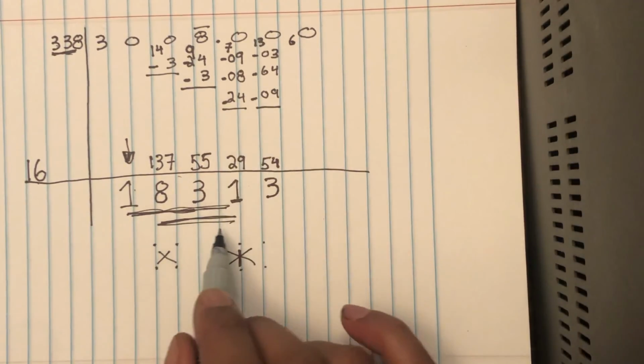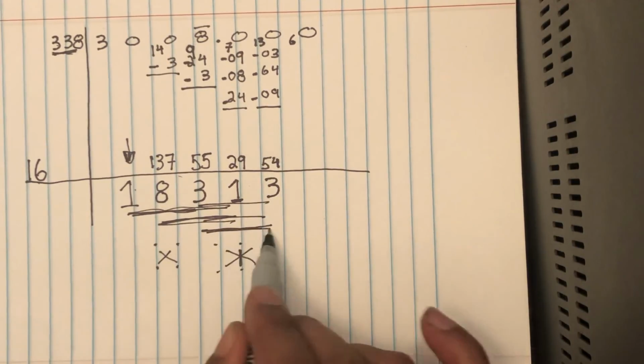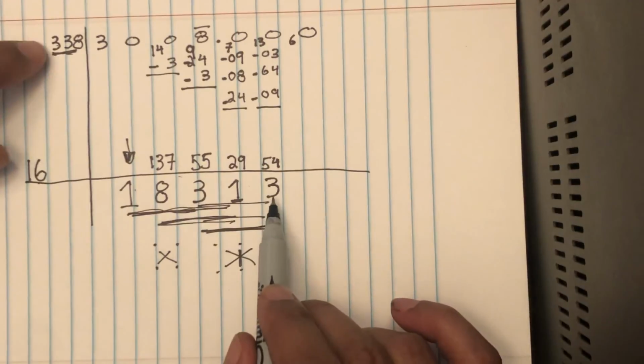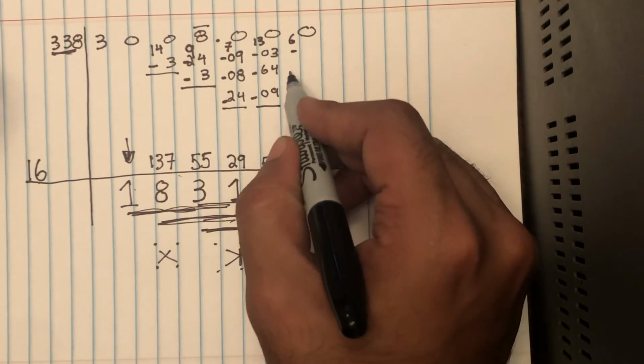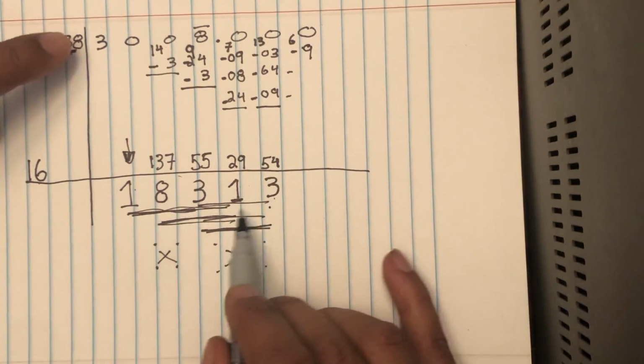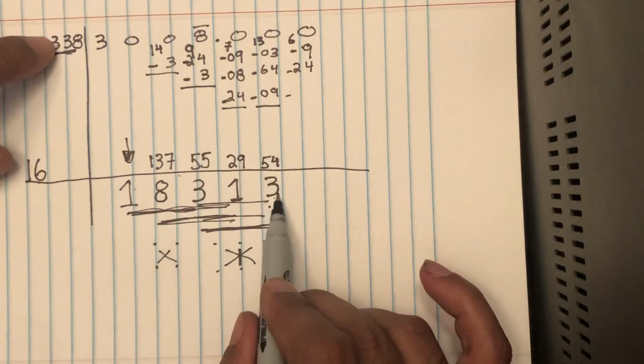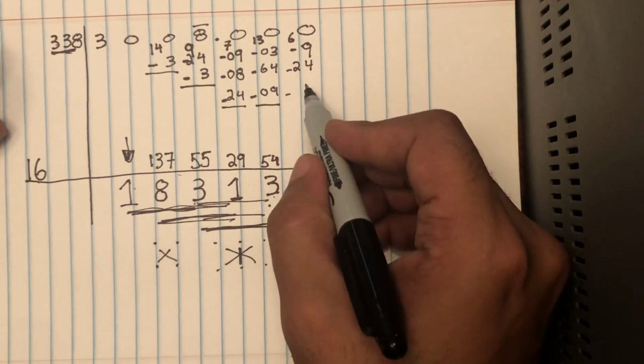Now let's make the adjustment with the triple underlined 313 and the 338. So 3 times 3 is 9. So I'm going to subtract. I'm going to put the 3 minuses. Minus 9, minus 24, and then minus 3.